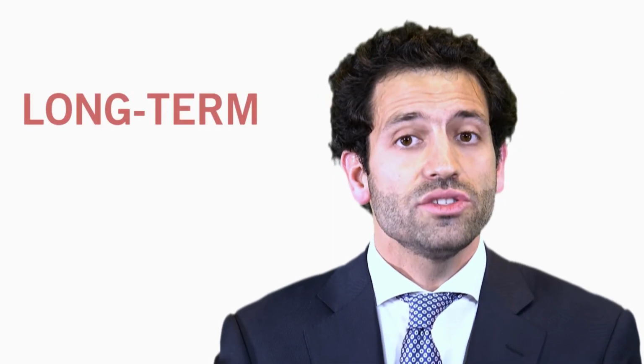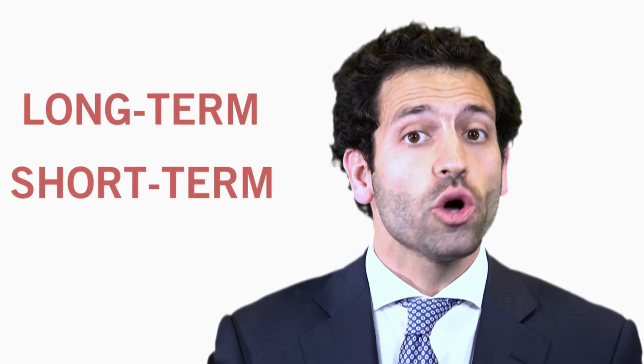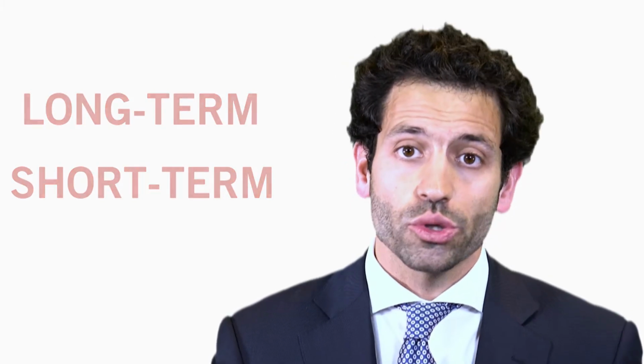Now, we put all the stuff together on the asset side and on the liability side, but there is a little bit of distinction. There are different parts within each side. On the asset side, there are two main parts, one that is long-term and the other that is short-term.